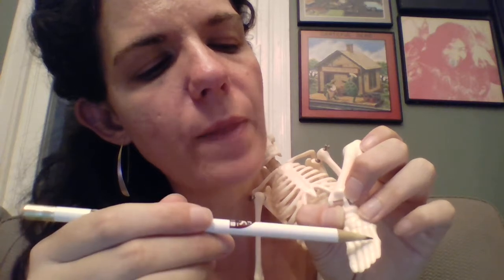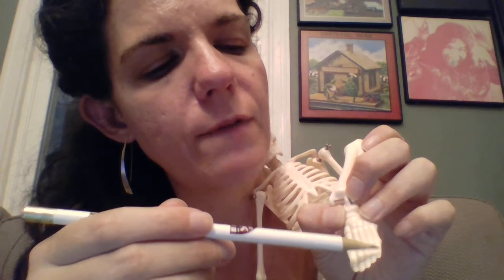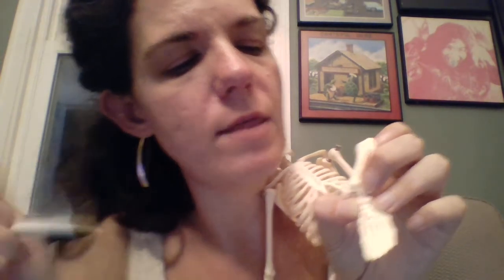And lastly, on the pinky, you have the proximal phalanx, intermediate phalanx, distal phalanx of the fifth digit of the left foot.